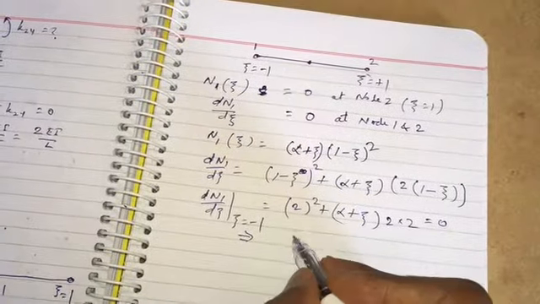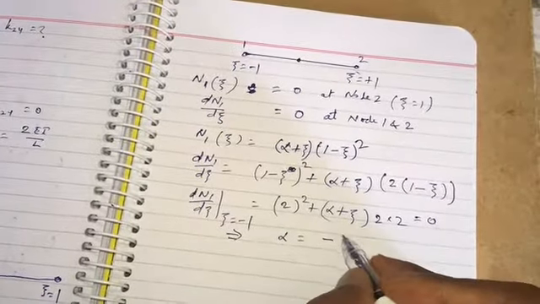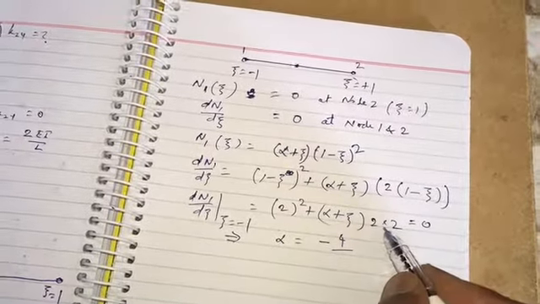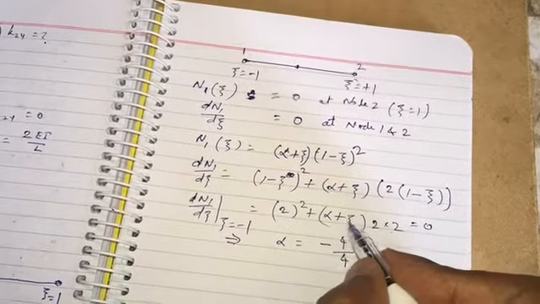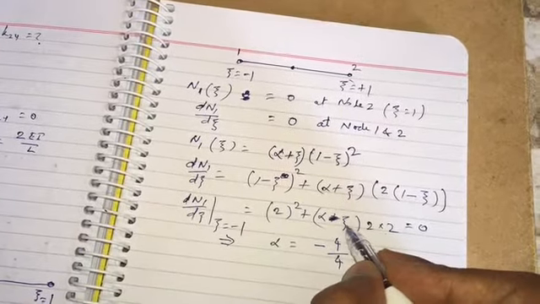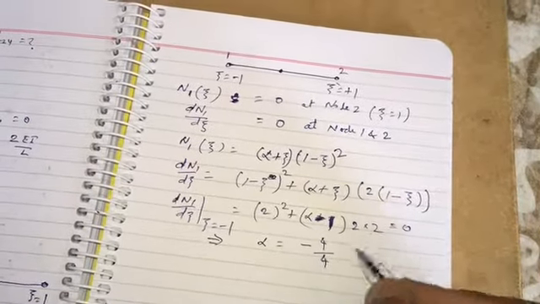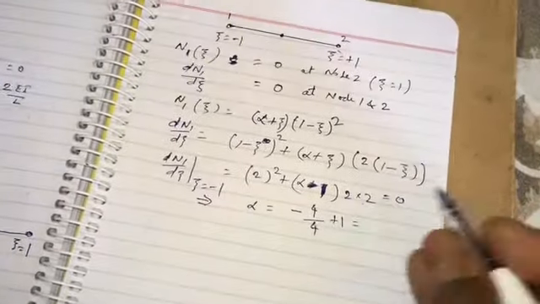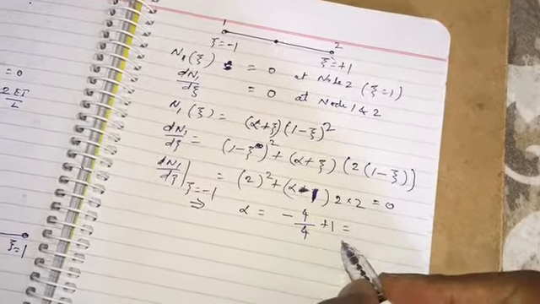So that really means alpha equal to 4, becomes minus 4 here, minus 4 divided by 4 plus 1. Okay. So alpha equal to 0.